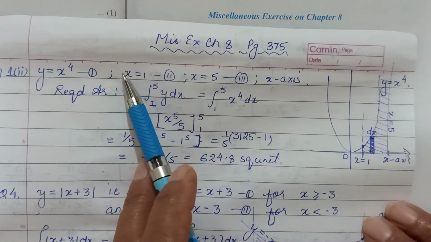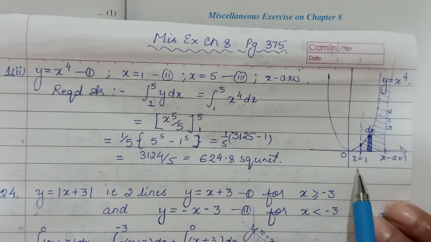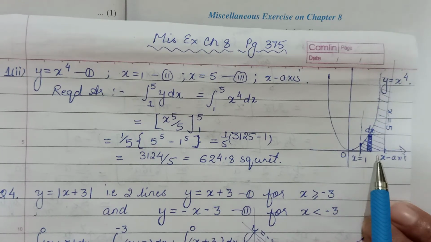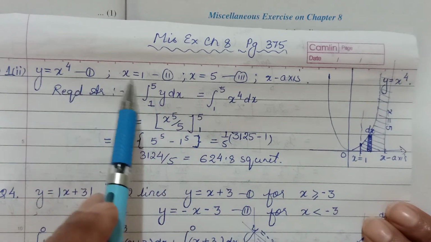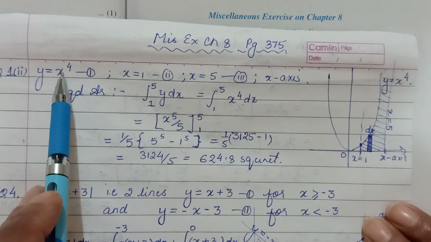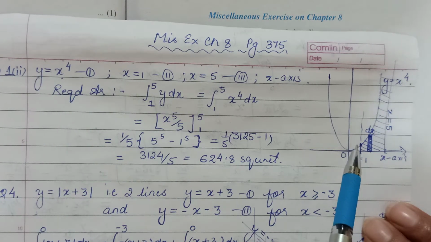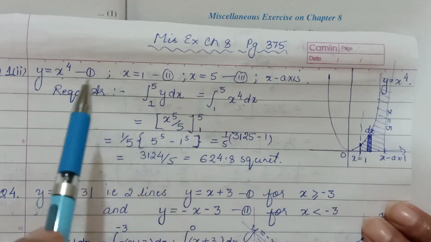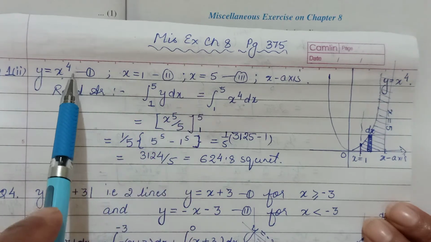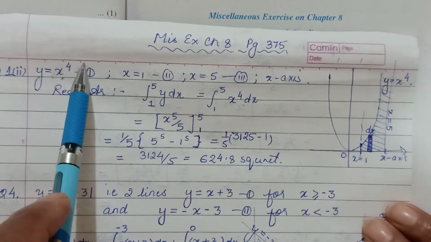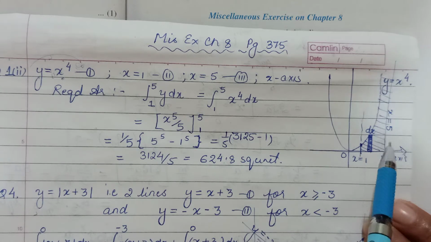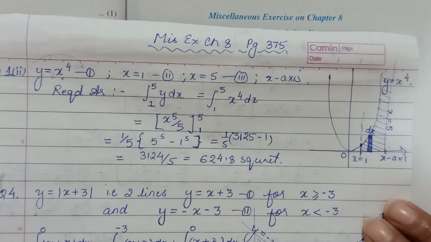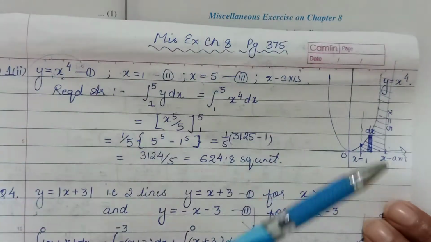Okay, then the bounding lines that were given to you: when x is 1, so x equal to 1 is this line parallel to the y-axis, another one x equal to 5. Both the lines are going to intersect the parabola, because if you put x equal to 1 here, it will give you y equal to 1, so this line will meet at 1 comma 1. And if you put x equal to 5, then this becomes 5 to the power of 4. Even that is a real number, so the other line is also going to intersect, but 5 to the power of 4, that's a huge number. That's 625. So somewhere quite above it will go and meet.